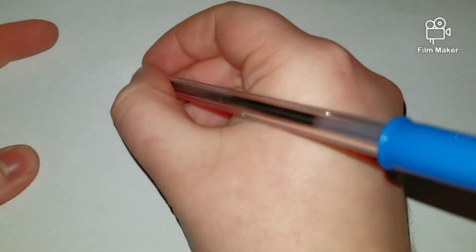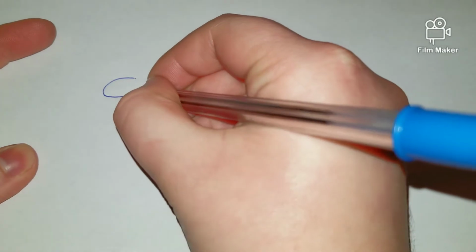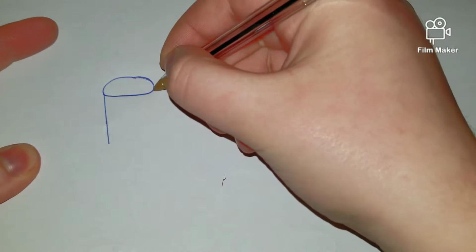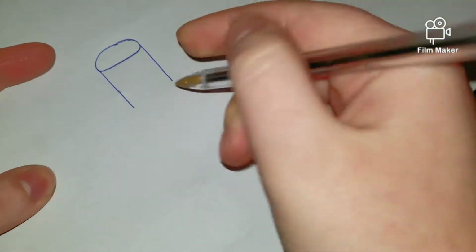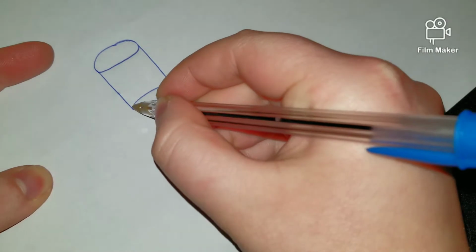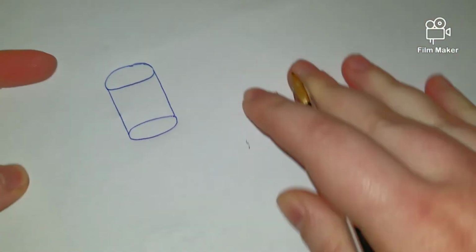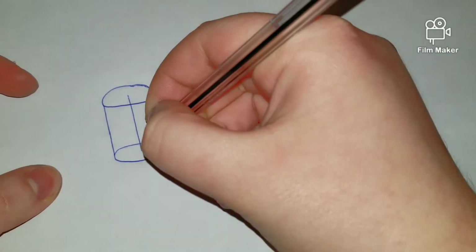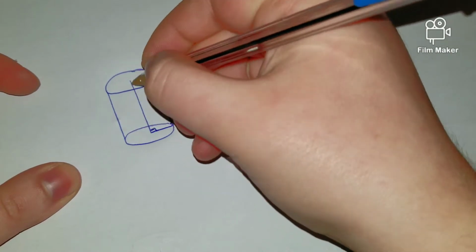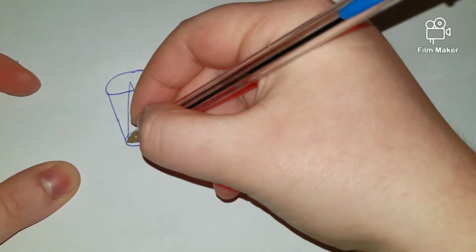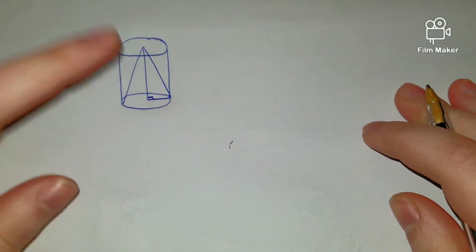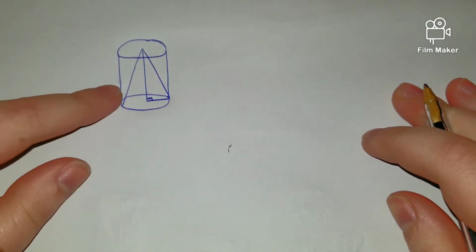So I'm going to go ahead and draw a figure for us. So that's somewhat what the problem looks like.